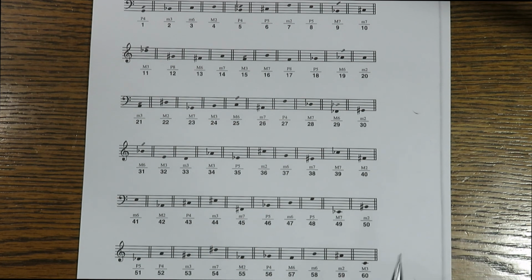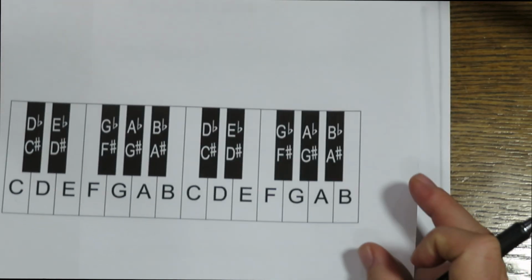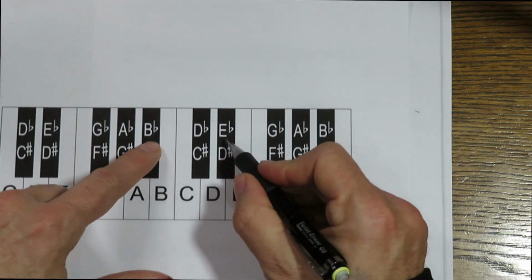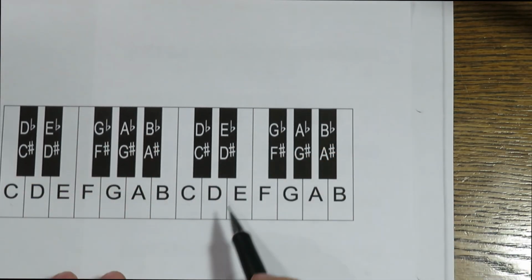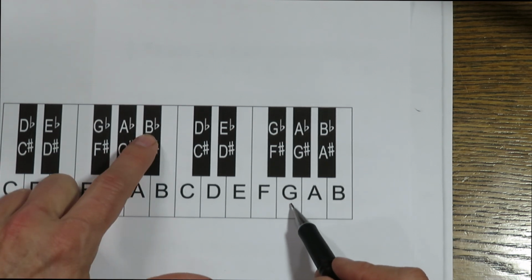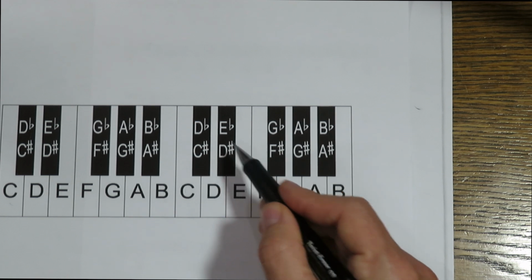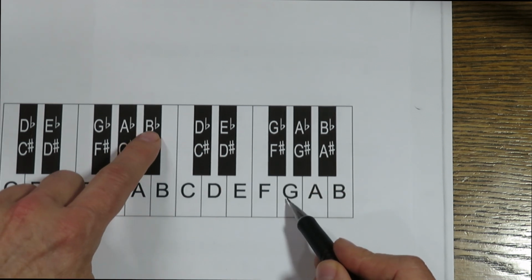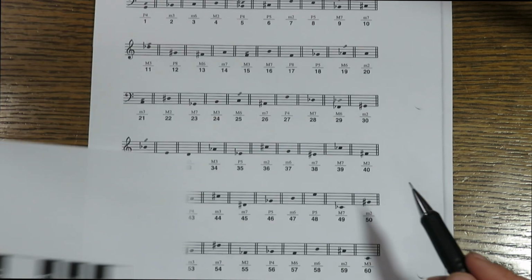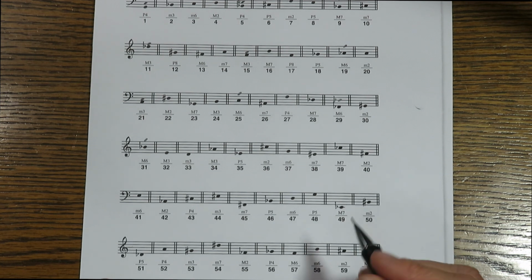The B flat major scale has two flats, B flat and E flat. So we know that this is a major sixth. Whole, whole, half, whole, whole. It's part of the major scale. It is a major sixth. Perfect.